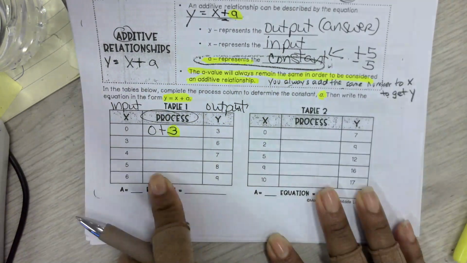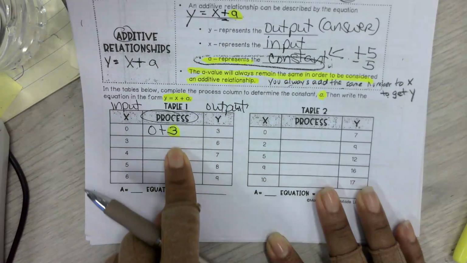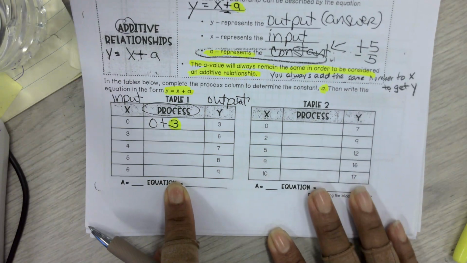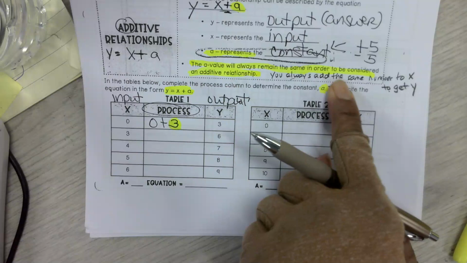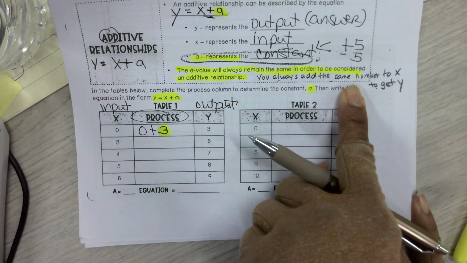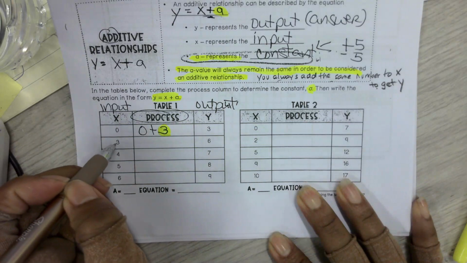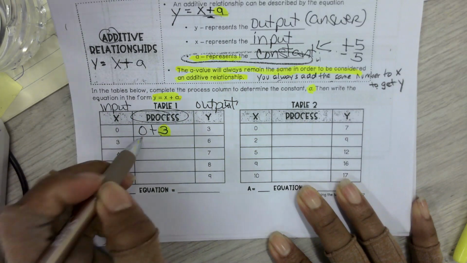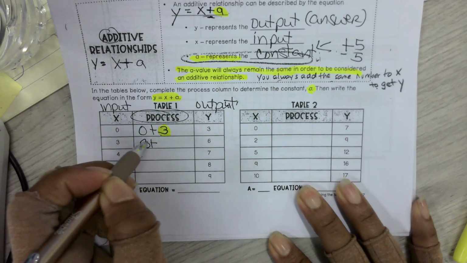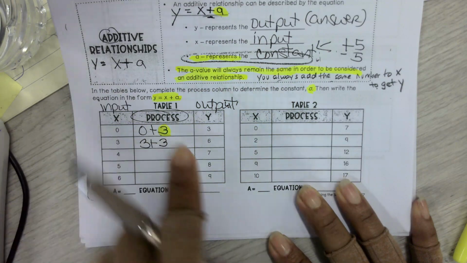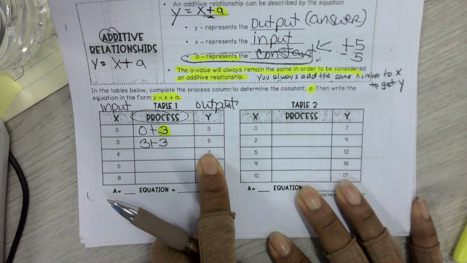if this is true with the equation, that means I can put plus 3 on all of these. Because it says that you always add the same number to the x to get the y. So I'm going to add the 3 to this x, and hopefully it's going to give me the y. Oh, does it? Did 3 plus 3 give us 6?